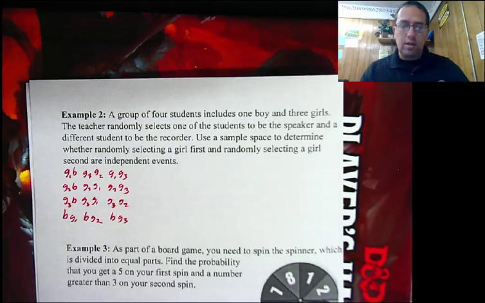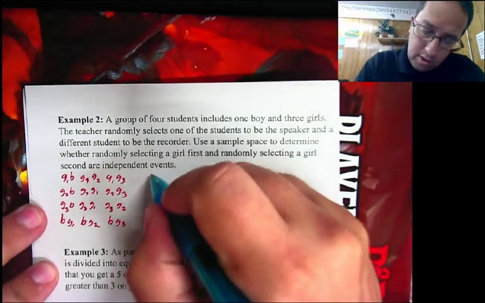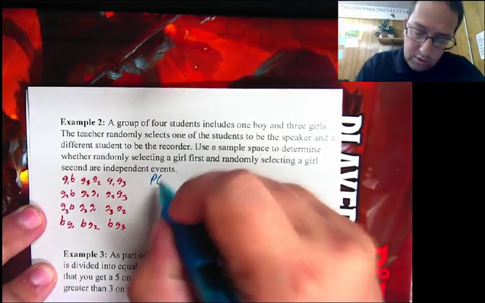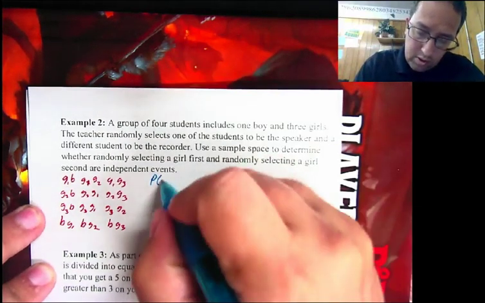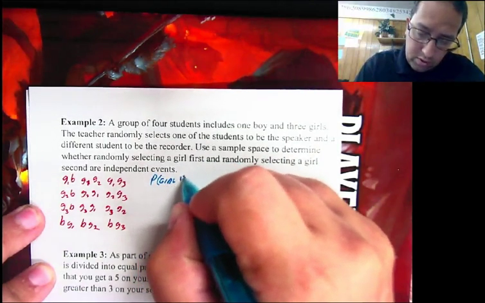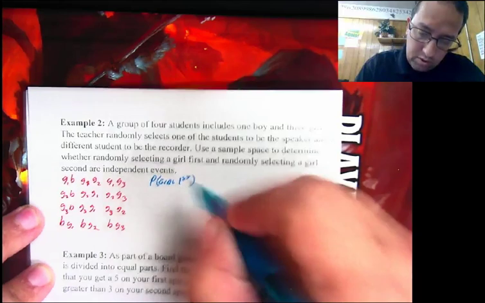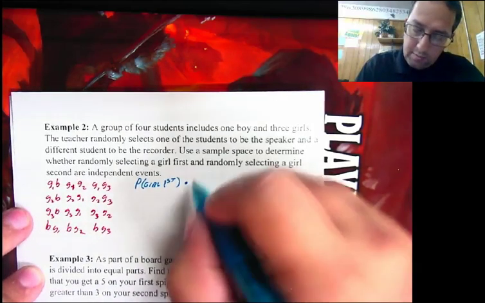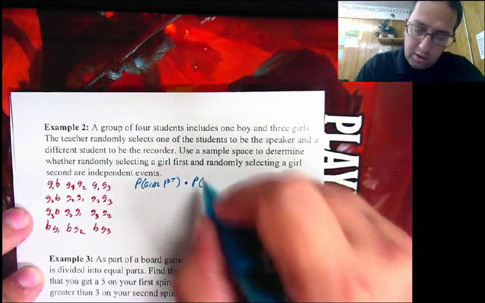Let's take a look and see. First, we want the probability that the girl is speaking, so the probability that we select a girl first, which is the probability that the first one chosen is a girl, times the probability that a girl is chosen second.